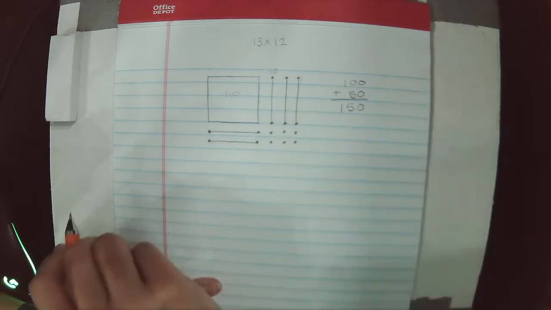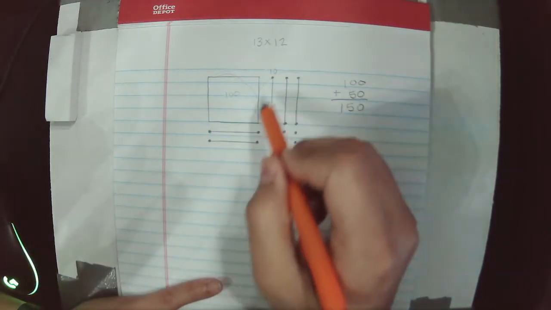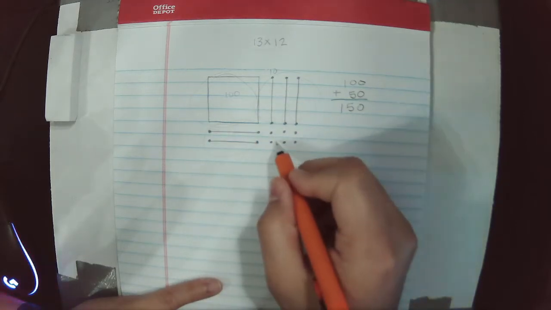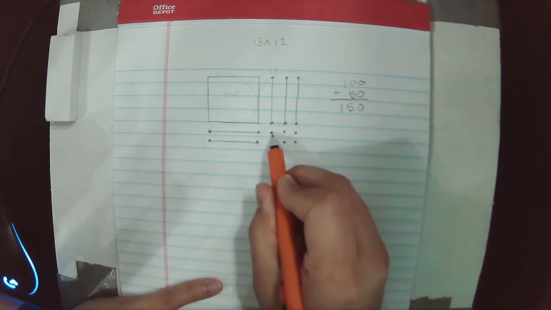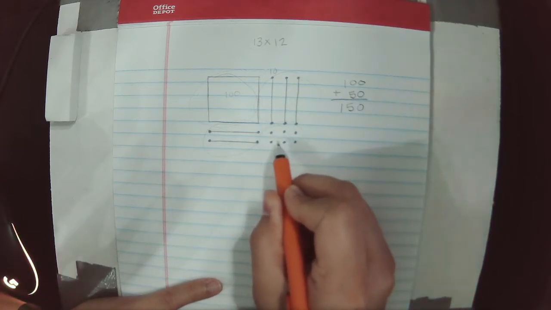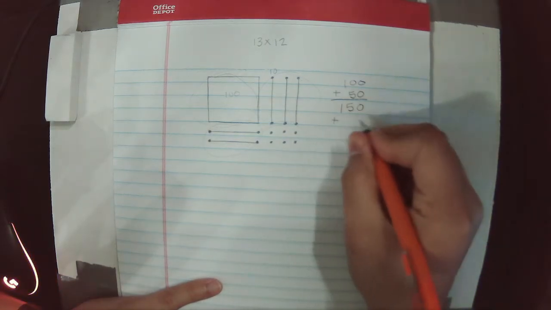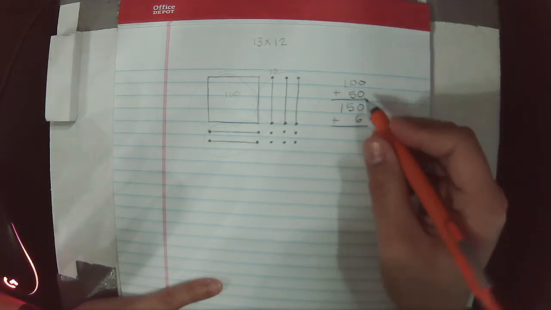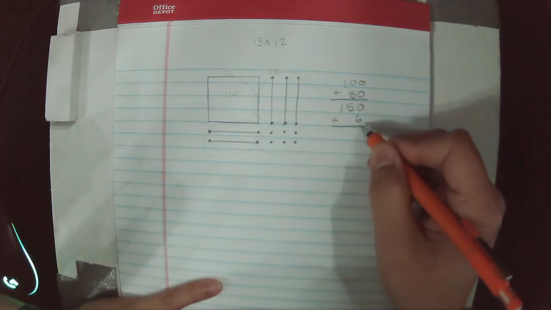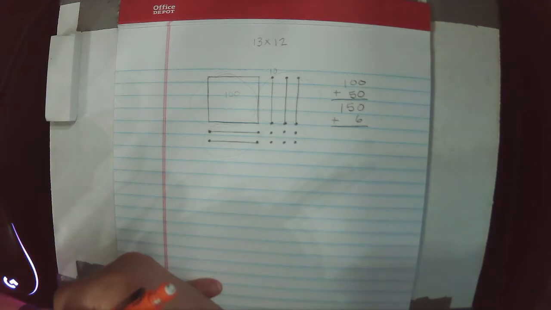1. Okay, so I counted my hundreds. That's good. Counted my tens. That's also good. But I can't forget to count the ones. 1, 2, 3, 4, 5, 6. What is 0 plus 6? Bailey? 6.